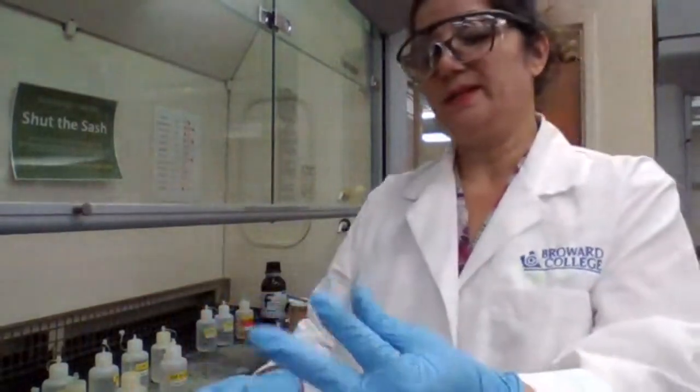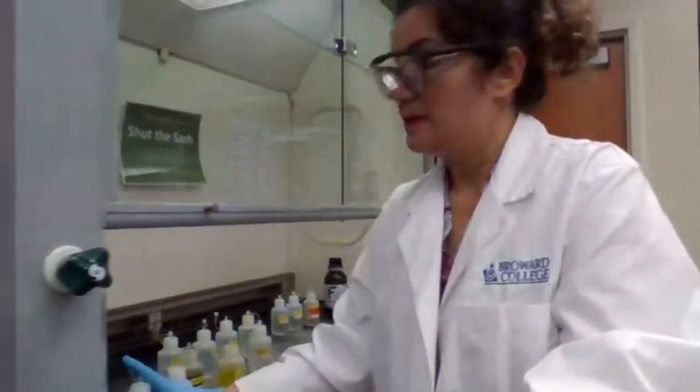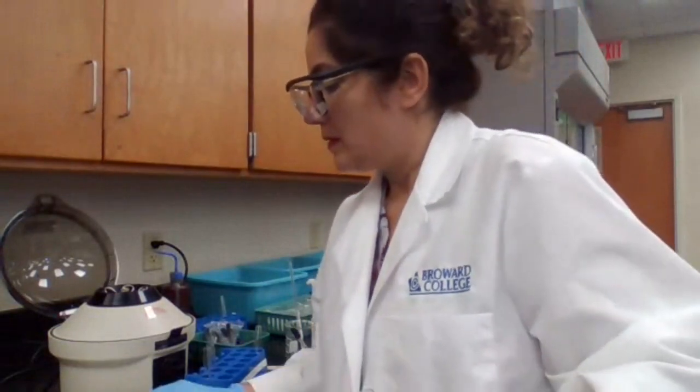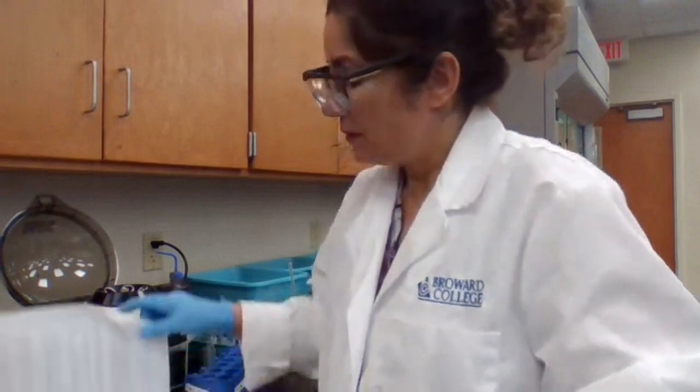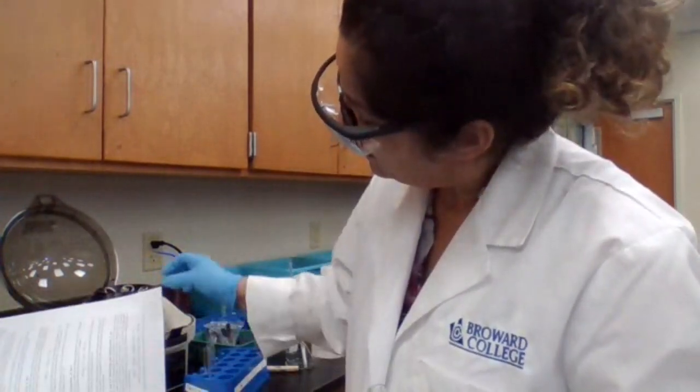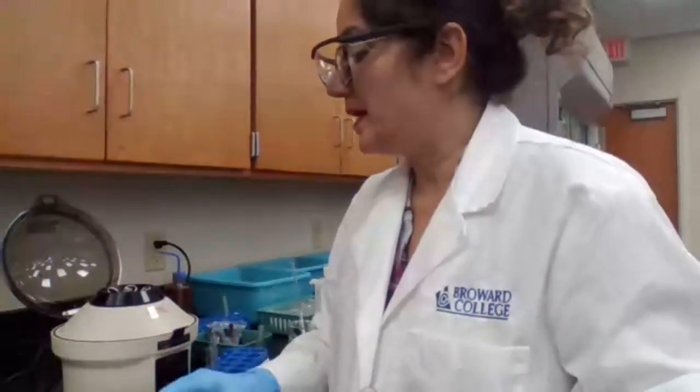Add ammonia until it dissolves. Okay. Silver and centrifuge.